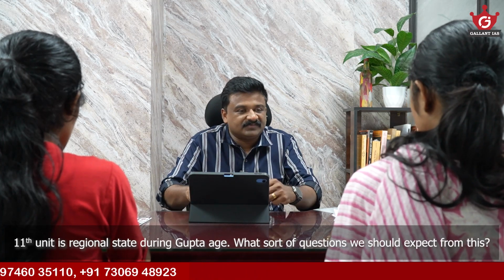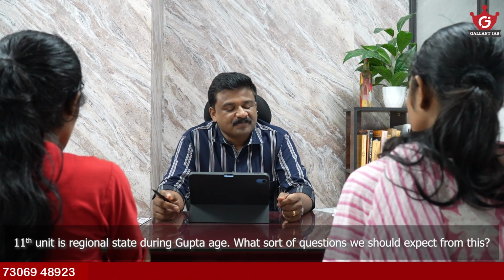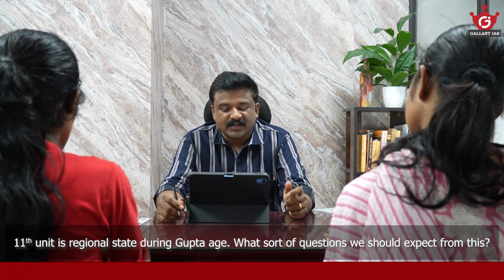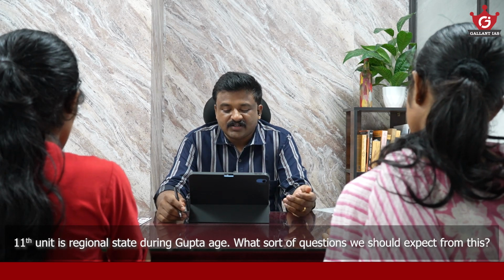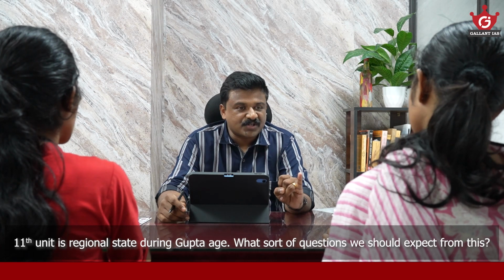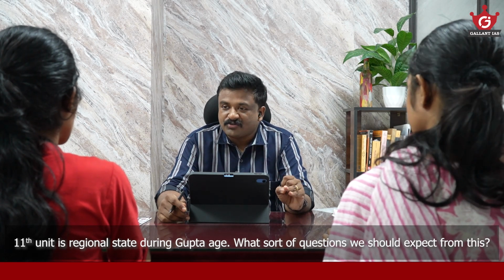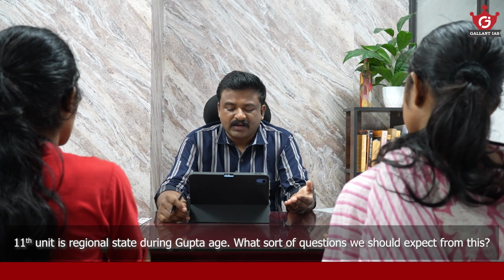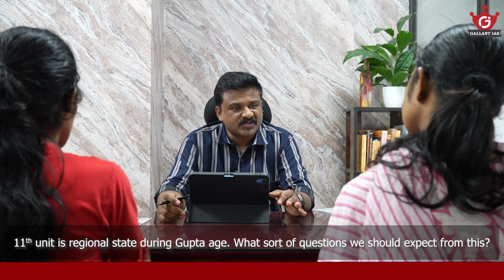Yes. Okay, sir. The 11th unit is regional states during the Gupta age. What sort of questions should we expect from this? As you said, it is about many regional states after the Guptas: Kadambas, Pallavas, Chalukyas, lots of regional states. Focus on their polity and administration, their trade guilds, and literature. There is the Tamil Bhakti movement, Shankaracharya. During this time, many Bhakti saints lived. They had different schools of philosophy, different thoughts and teachings, etc.